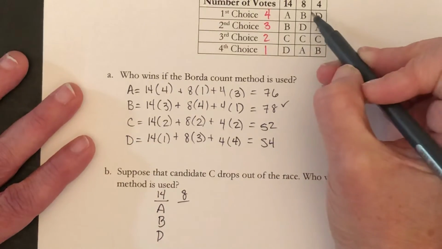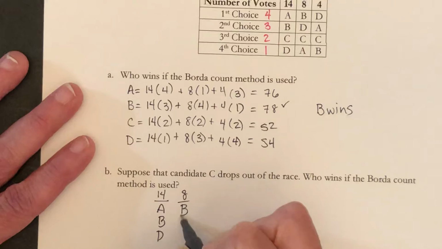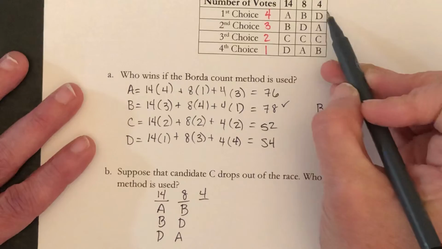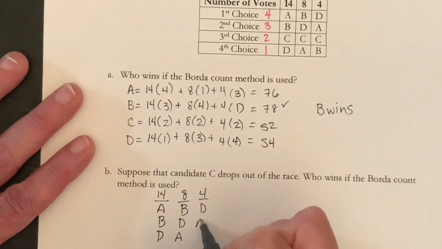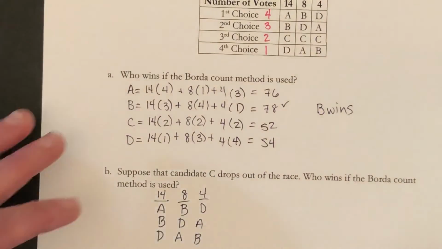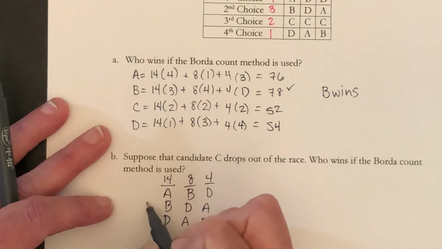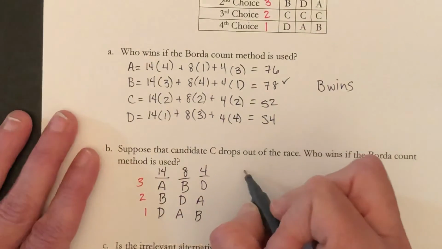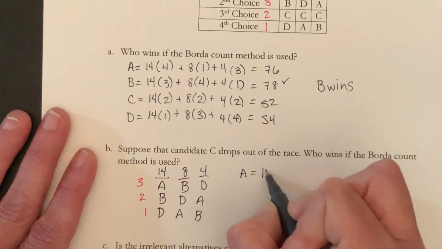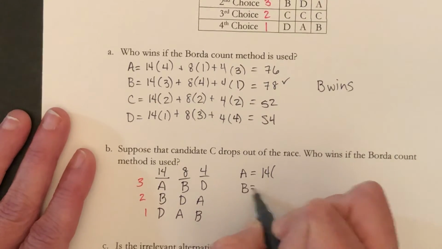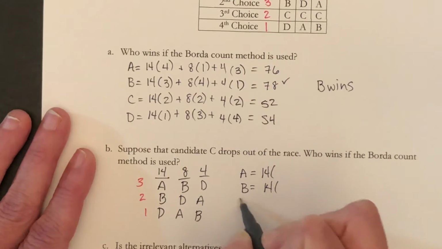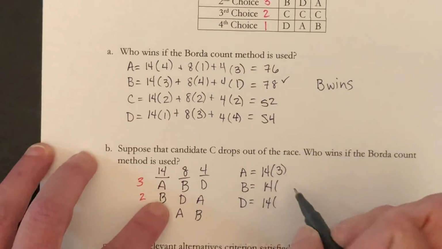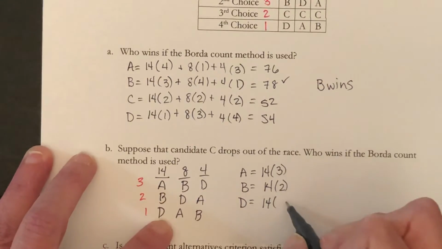8 votes, B, D, A. And then 4 is D, A, B. This is 1 point, 2, and then 3. Let's see who wins now. A receives 3 points, B gets 2, D gets 1.